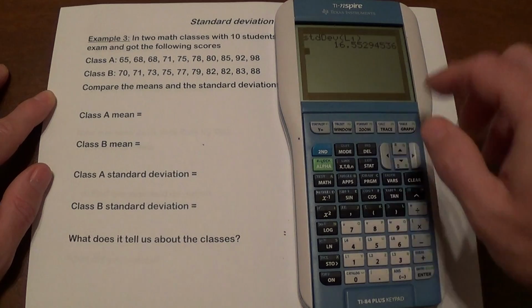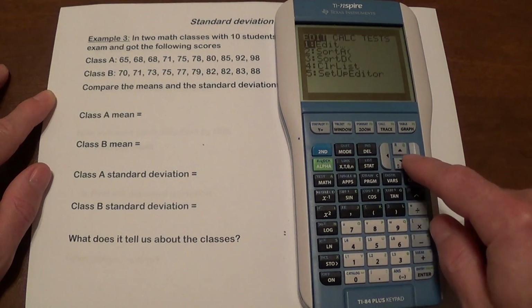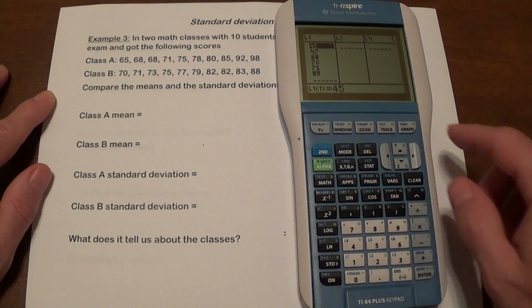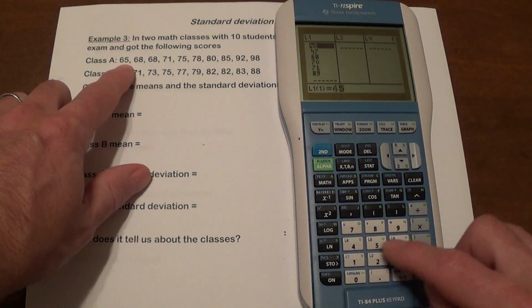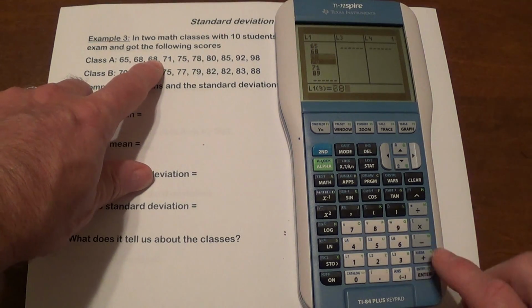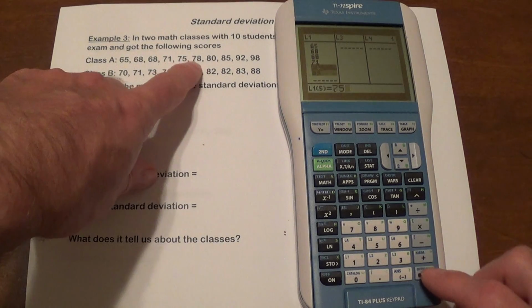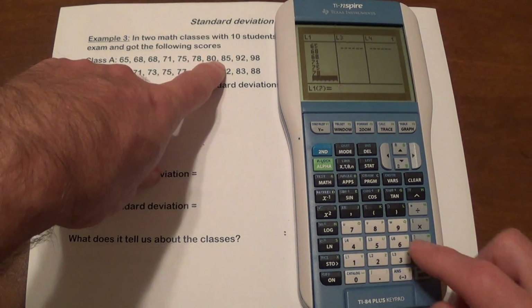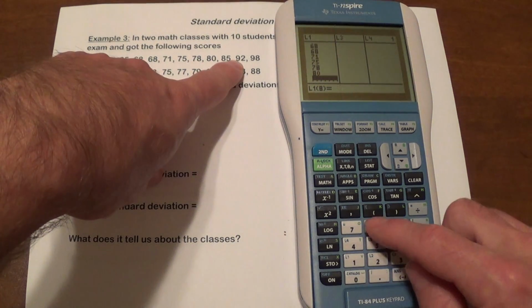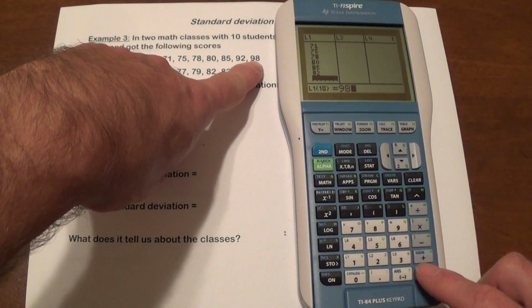Right. So here's what I'm going to do. I'm going to go to Stat, Edit. I'm going to enter my new values. So 65, 68, 68, 71, 75, 78, 80, 85, 92, and 98.